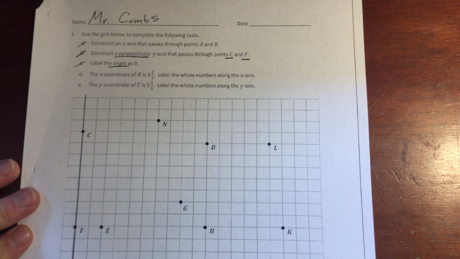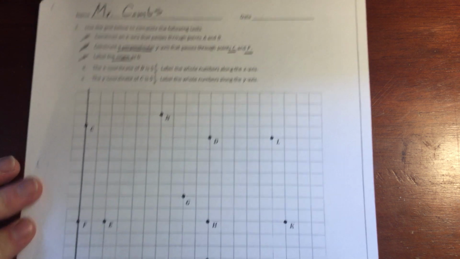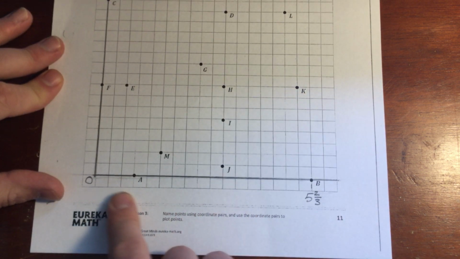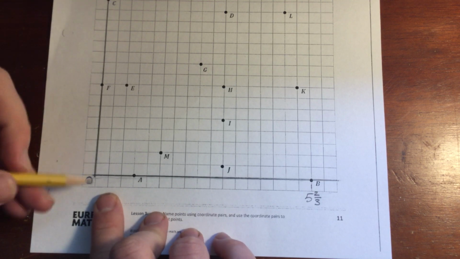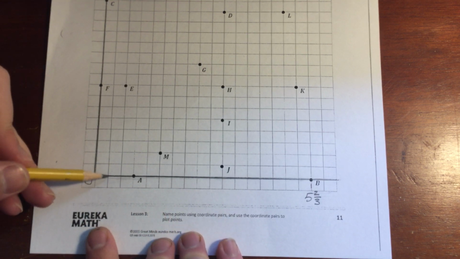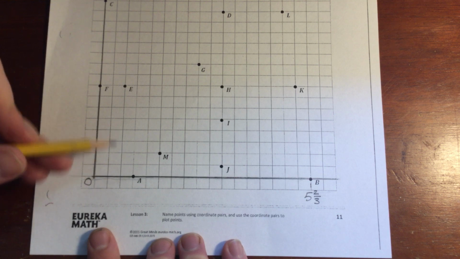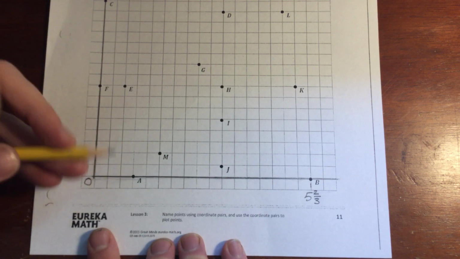So when I see this 2/3, I can see that it would be split into thirds, that each one of these lines right here is going to equal 1/3. So now I'm just going to count by thirds until I get to my whole numbers. So I have 1/3, 2/3, 3/3 or 1.